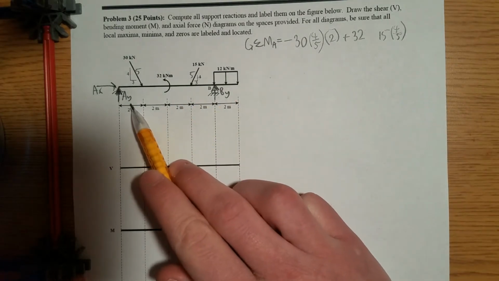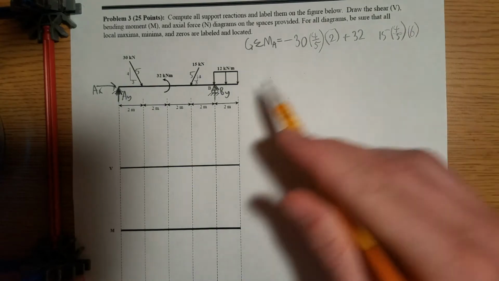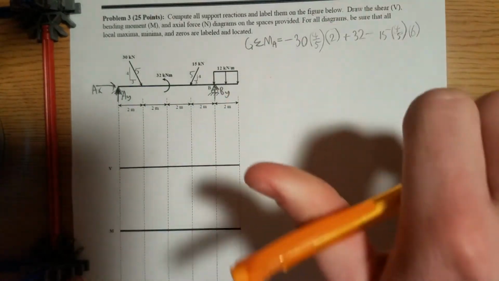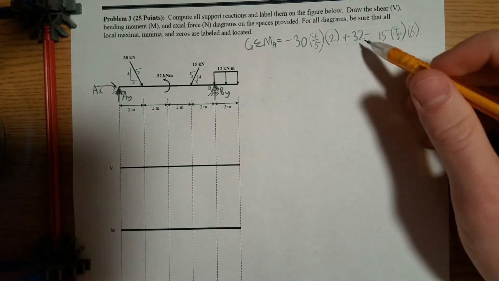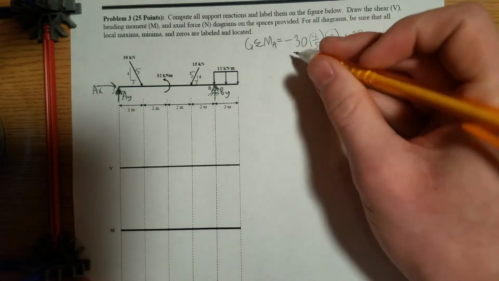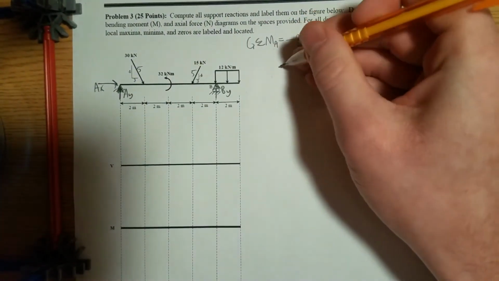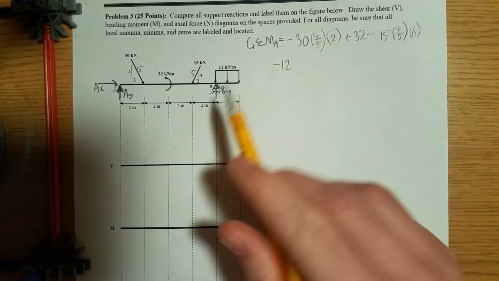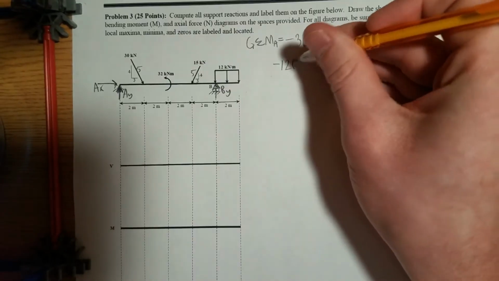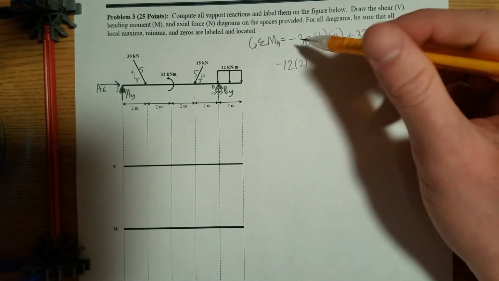And the total distance is going to be 2, 4, 6 meters away. And it's going to be negative again, because it'd be going counterclockwise, right-hand rule. And then we've got this distributed load here, which is going to be, again, negative because it's going downward on the end. It's going to be going clockwise, so negative 12. We need the whole distance this covers to get that into the whole force, so 12 kilonewtons per meter times 2 meters puts it in terms of kilonewtons.